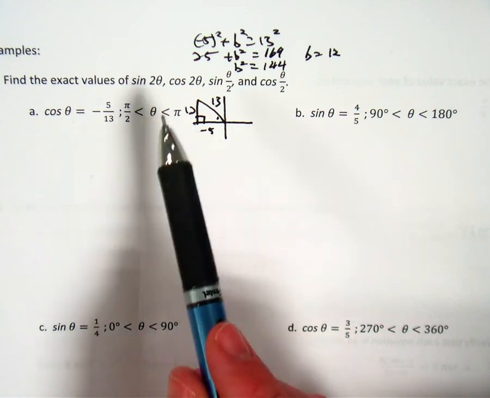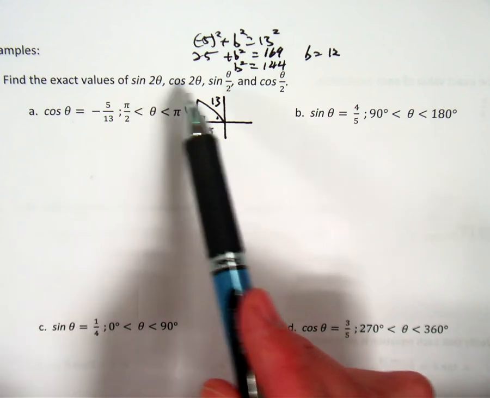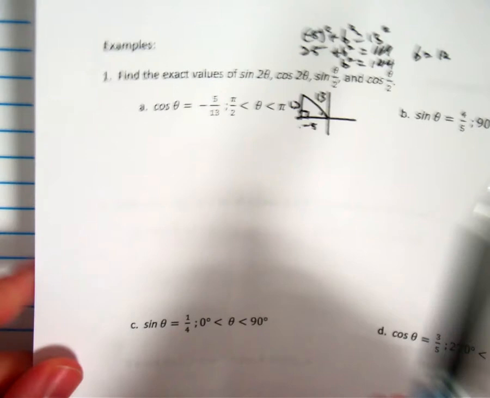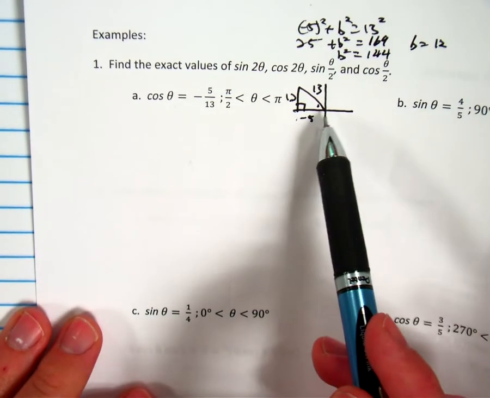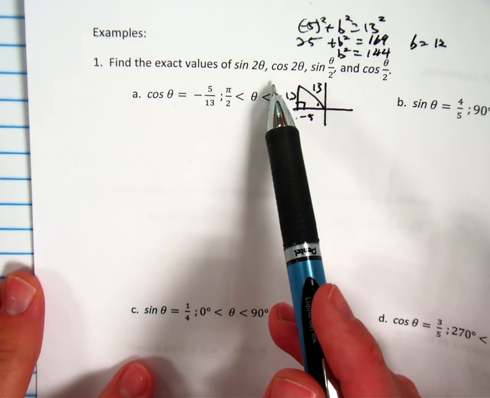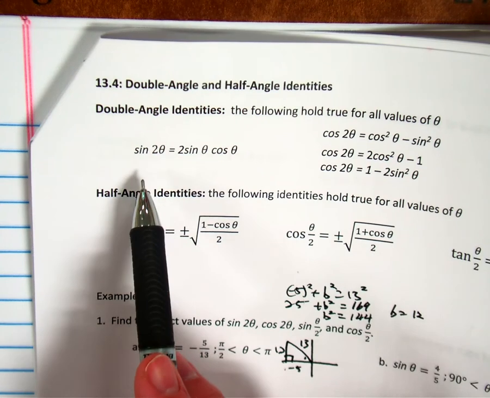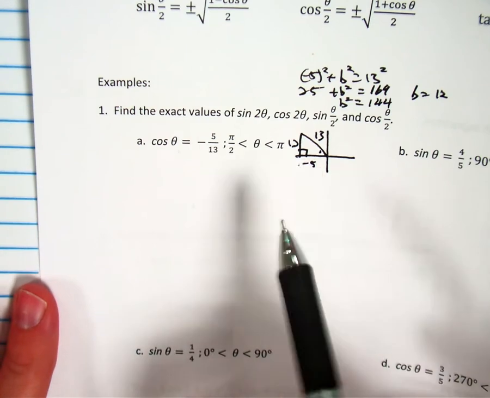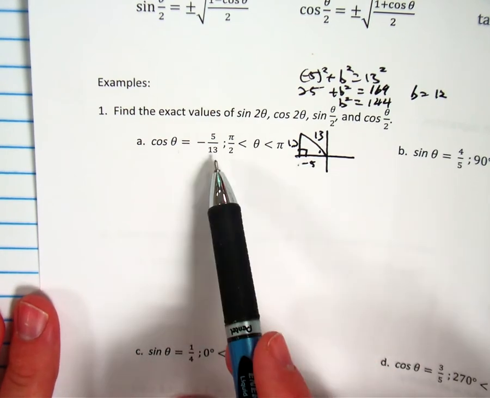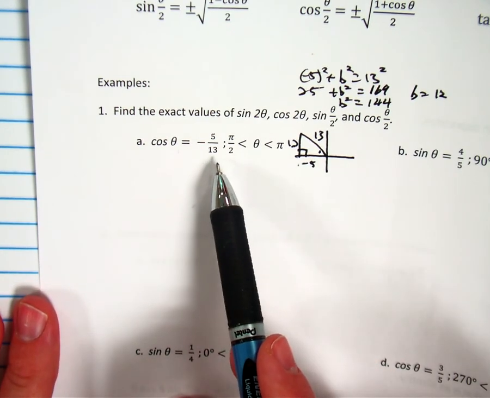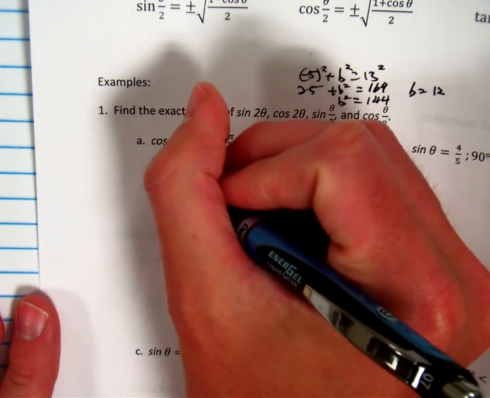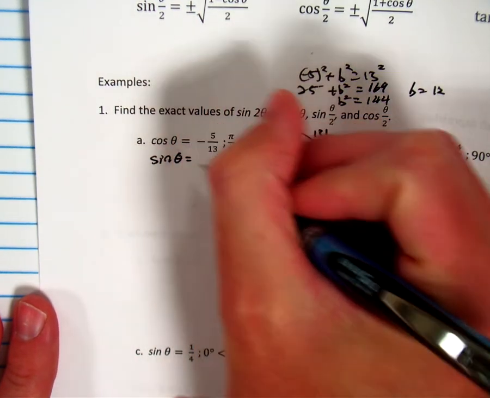Find cosine of 2 theta, and sine of 2 theta, sine of half, and cosine of half. So this isn't just like, oh, I can use my right triangle and be done. You're going to actually have to use your formulas. Sine of 2 theta is 2 times sine of theta cosine of theta. So it might be helpful to have this written down. We have cosine of theta, it's negative 5/13. Sine of theta, opposite over hypotenuse, would be 12/13.